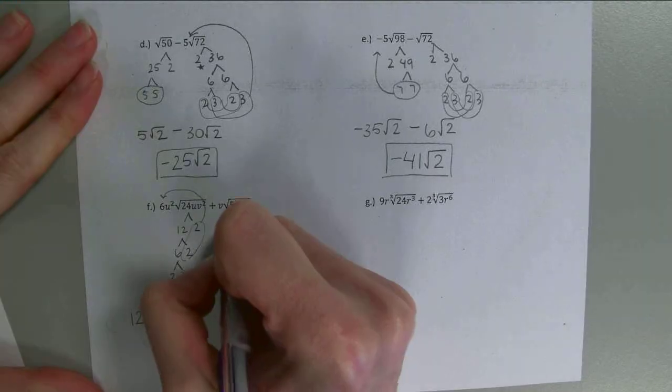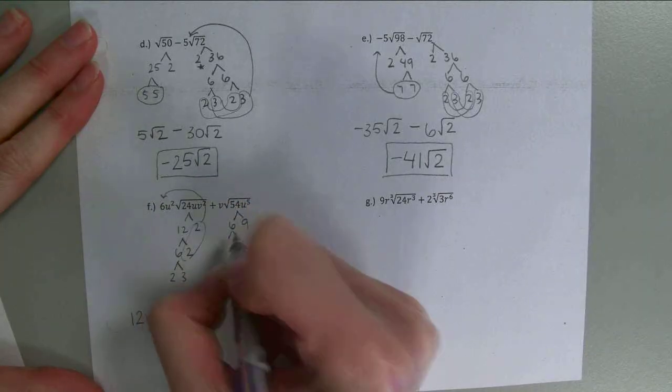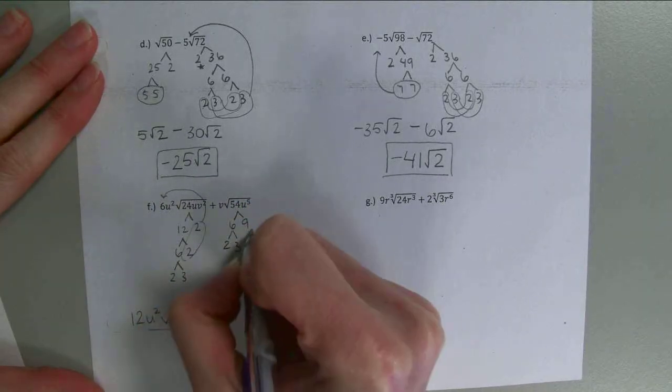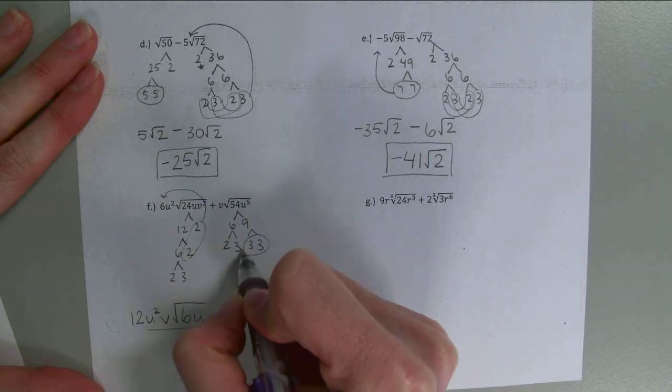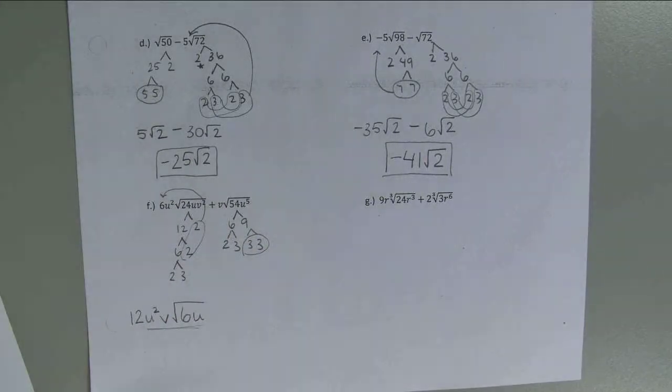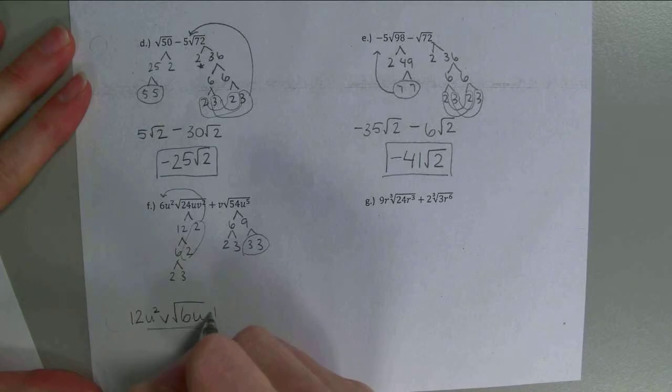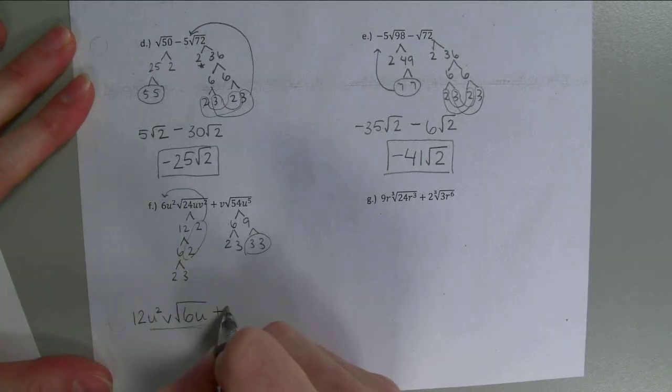6 and 9, and 6 will break up as 2 and 3, and 9 will break up as 3 and 3. So what's going to come out? A pair of 3. All right. Keep the sign the same. So since this is plus b, this is going to be plus. Who's coming out? This 3.